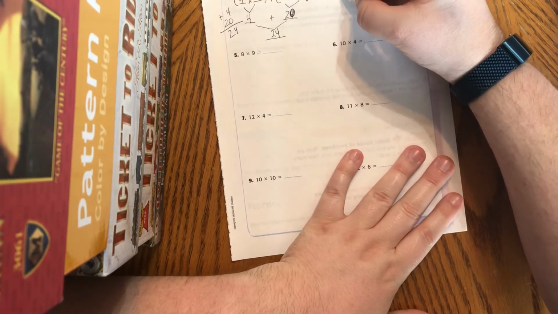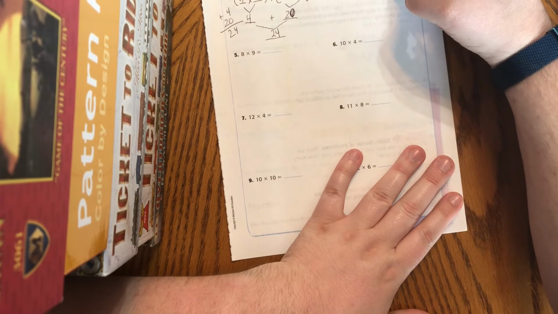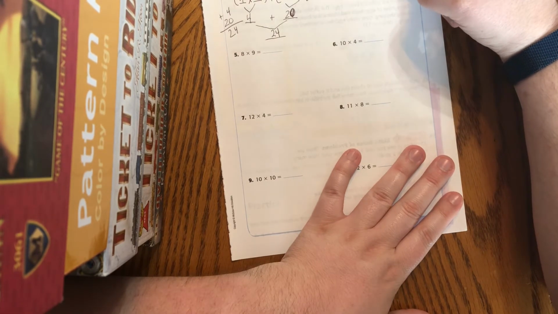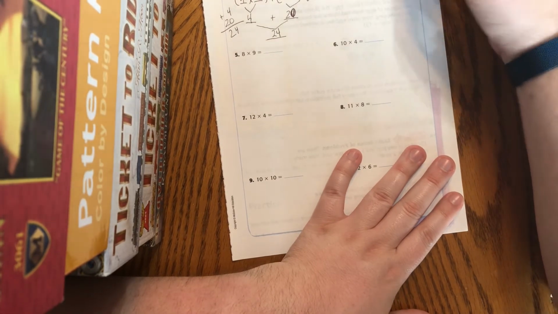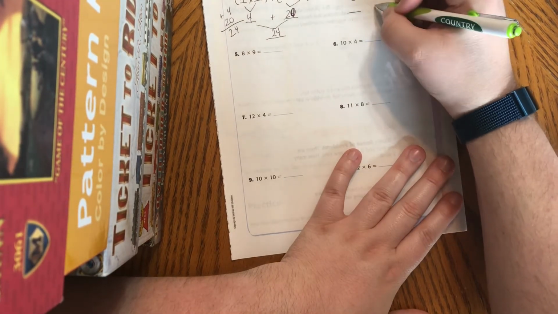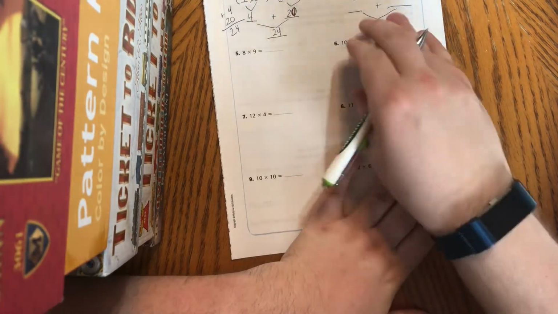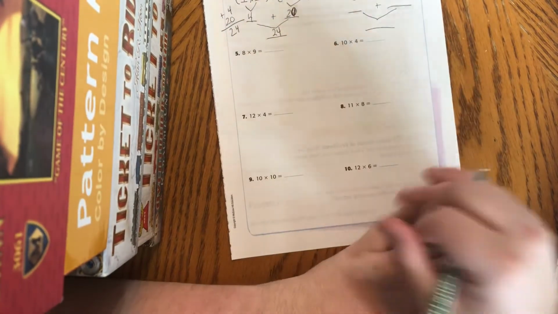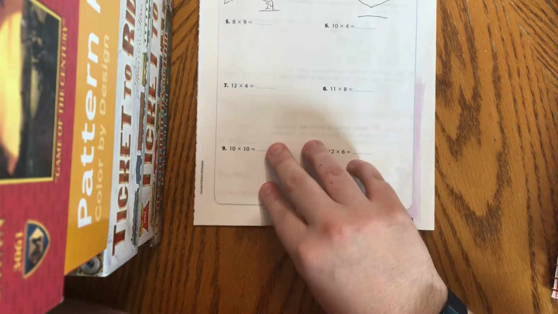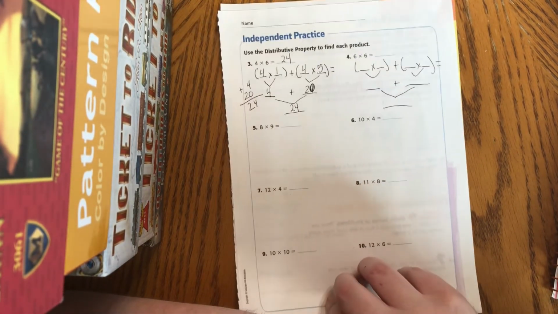Okay, then I would go over to number 4, and I would write it the same way. Okay, and then I would write the answer up there. So you do that for the rest of these on page 509. Oh man, I hope you saw me do that.